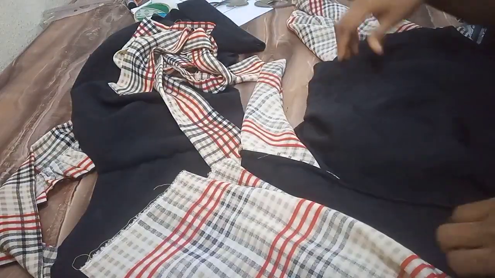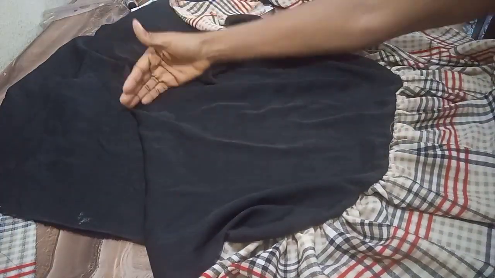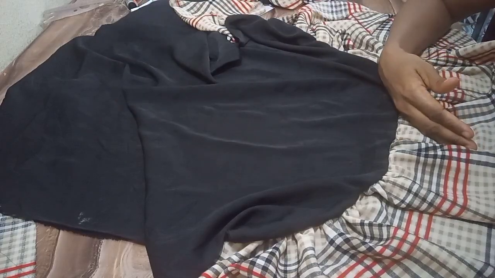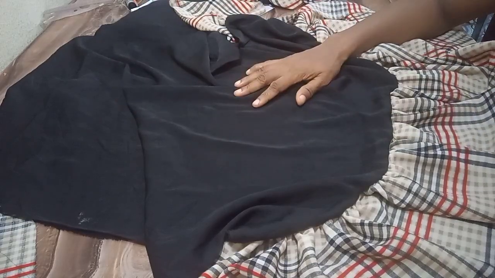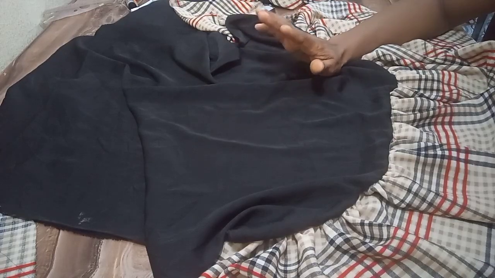So this is the lower part of the dress, and you can see I've fixed the second layer. So for you to know the amount you're going to cut, I didn't mention it earlier. The black one, I cut from the waist down to the hem of the dress. I have 45 inches, and that 45 includes my seam allowance.